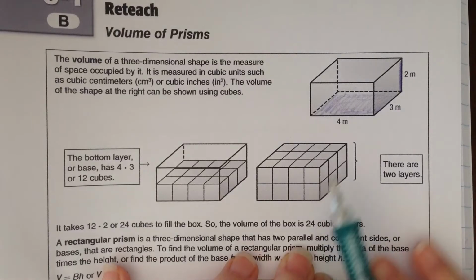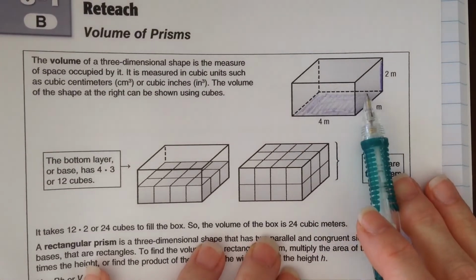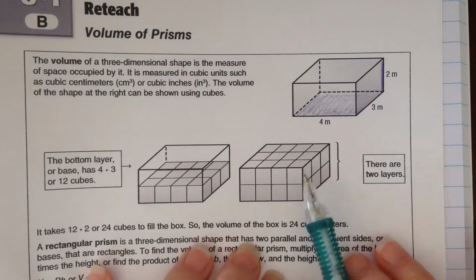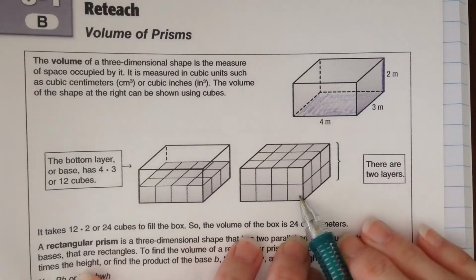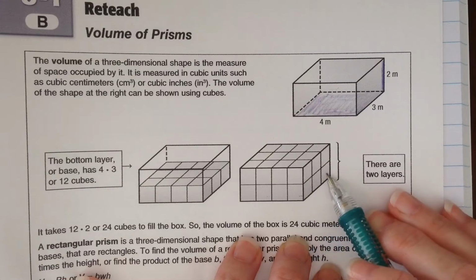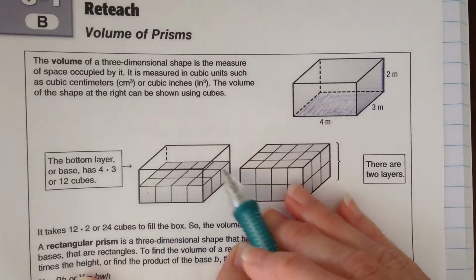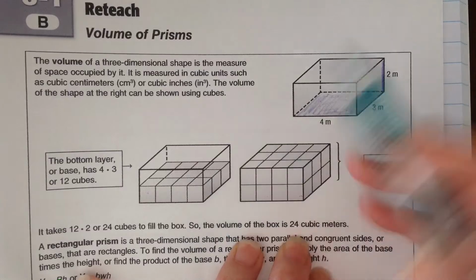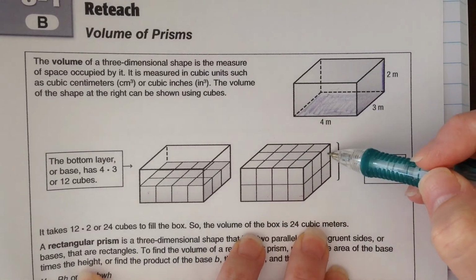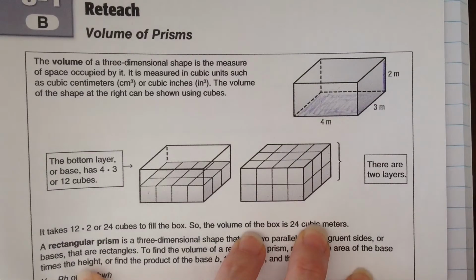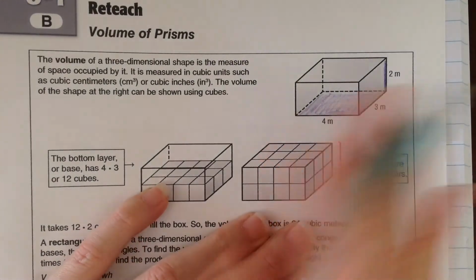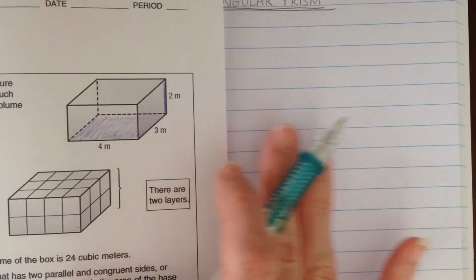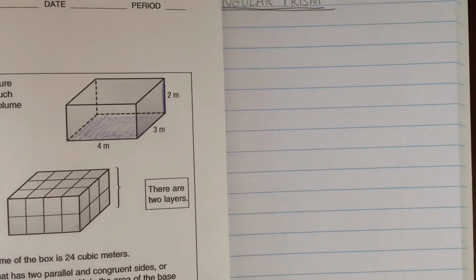If you look at this little graphic here, you see that they took this shape and they filled it with cubes. So it's 4 cubes long, 1, 2, 3, 4. 3 cubes wide, 1, 2, 3. So that 4 by 3 gave them 12 cubes on the bottom. And then it's 2 layers high, which made it have a volume total of 24. All right, so I've talked about that. Let's look at what this actually is going to look like on paper and how you're going to be doing your work for this.